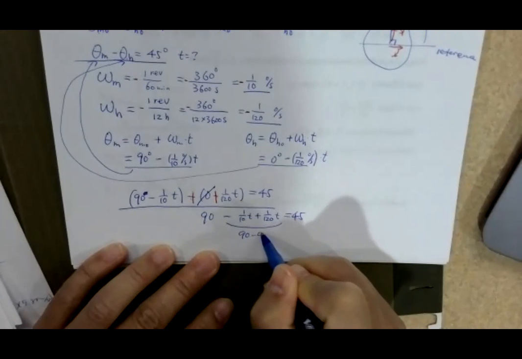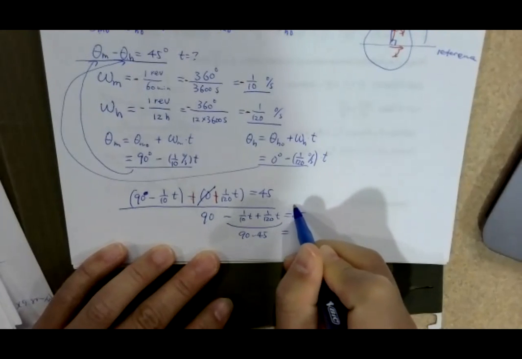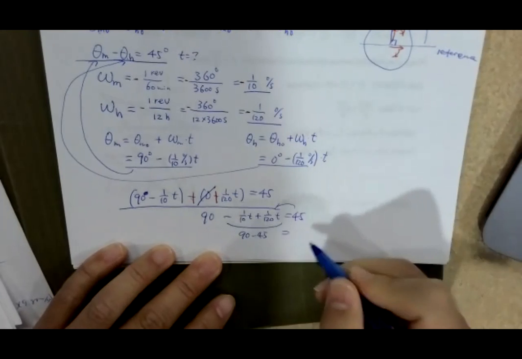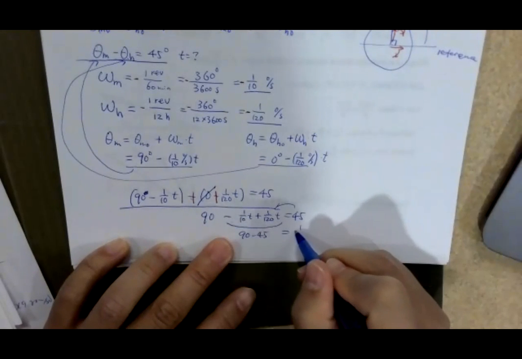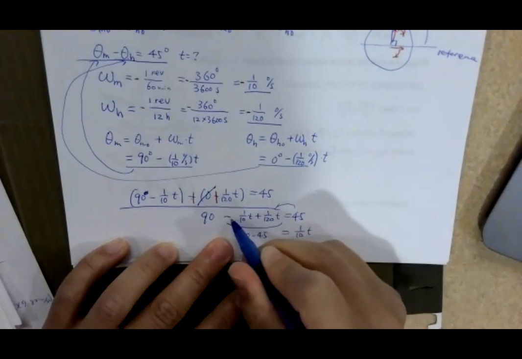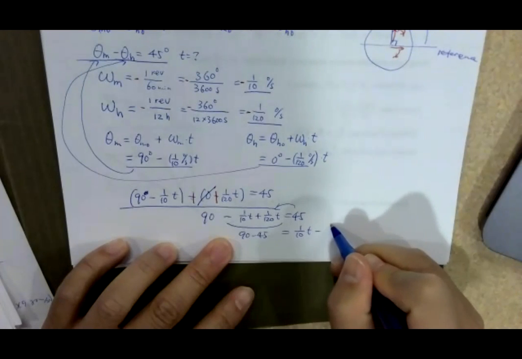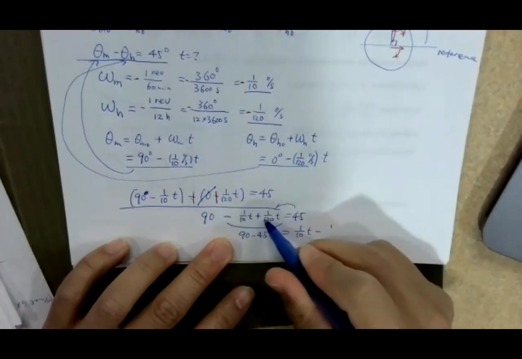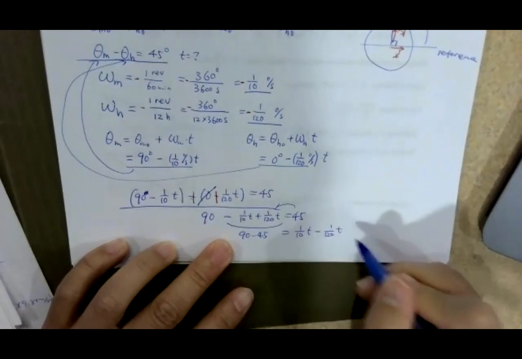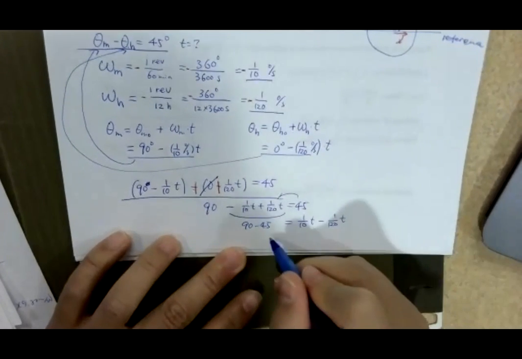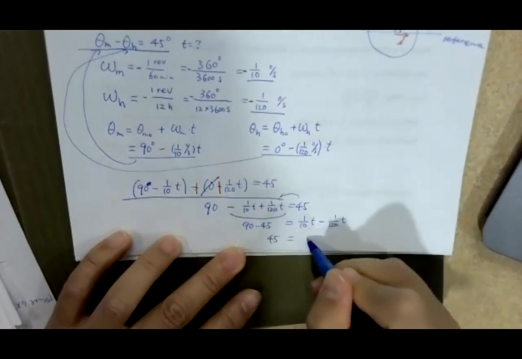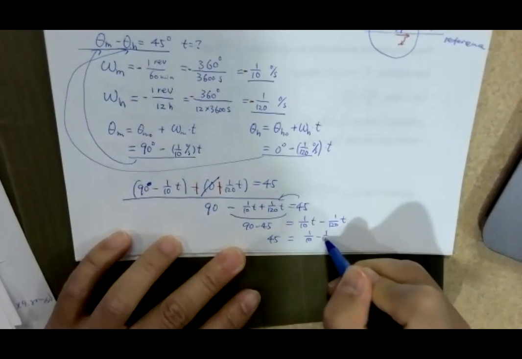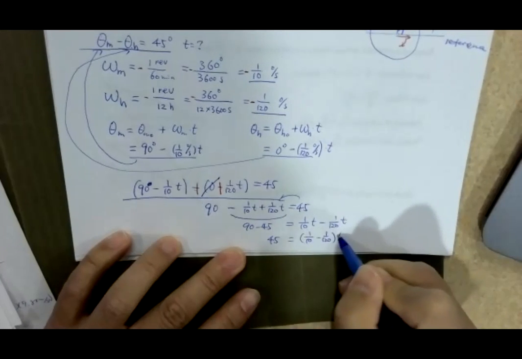Let me do 90 minus 45. So I move this two to the other side of the equation, positive because it was negative, now it becomes positive, and then negative because it was positive. So 45 on this side, and then this is 1 over 10 minus 1 over 120 times t.